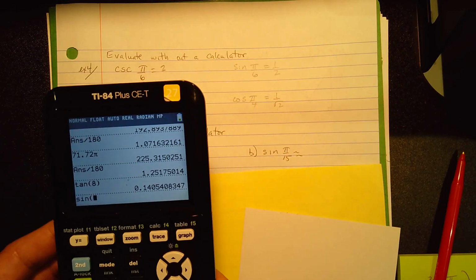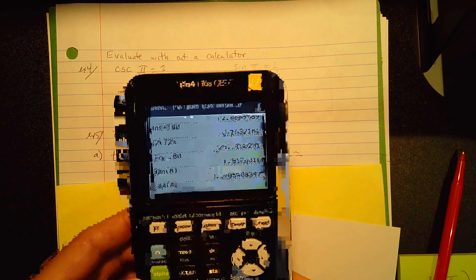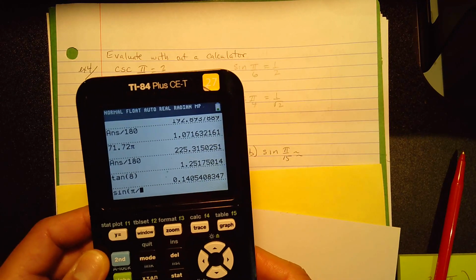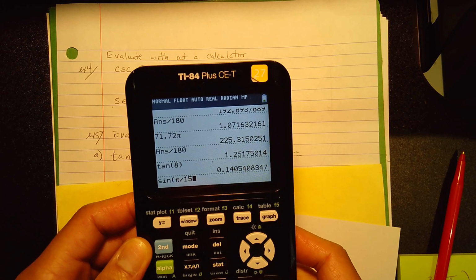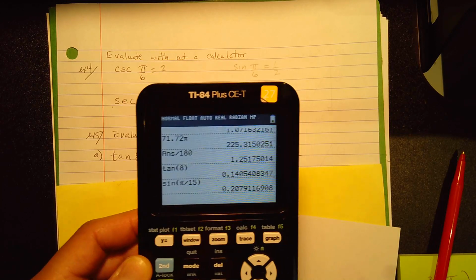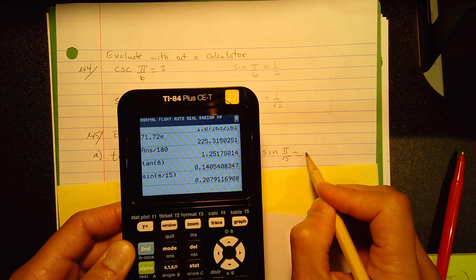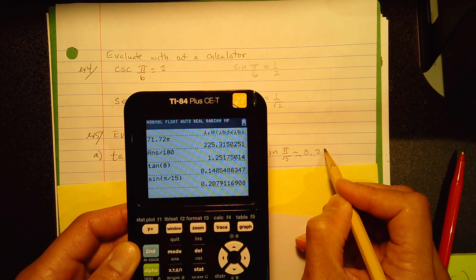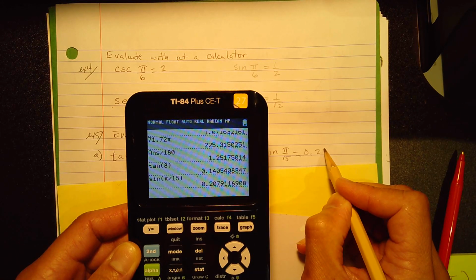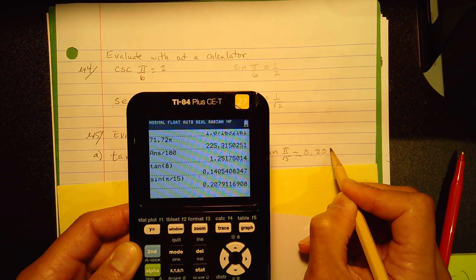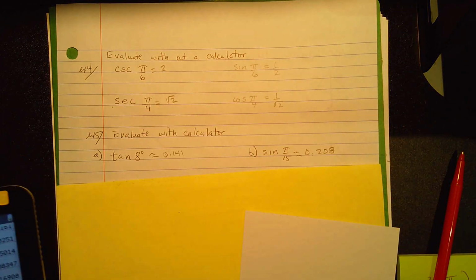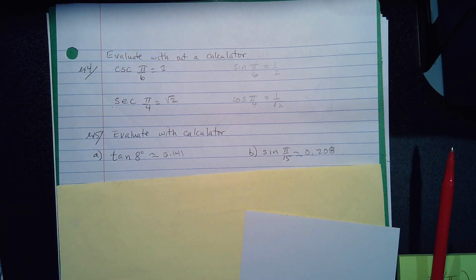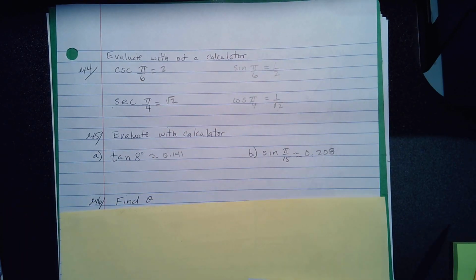Sine, remember, second arrow, pi divided by 15, close, and that's going to be roughly 0.208. All right. So again, with this, you're just adjusting your calculator.